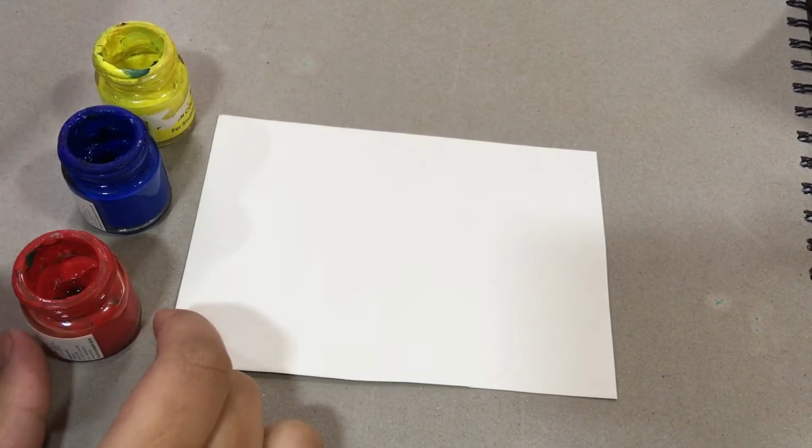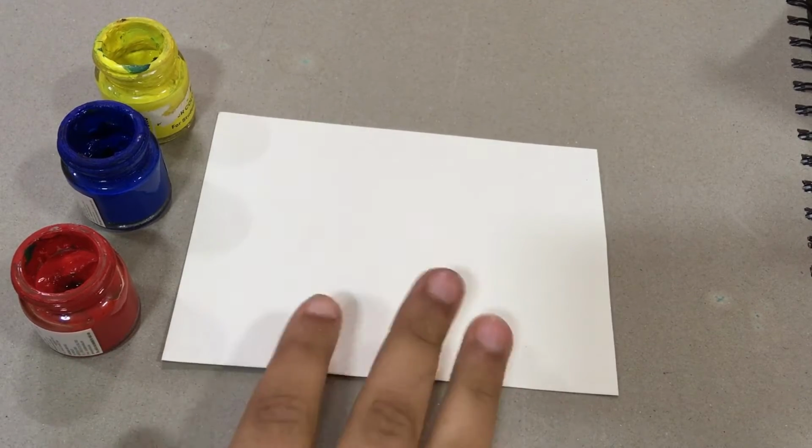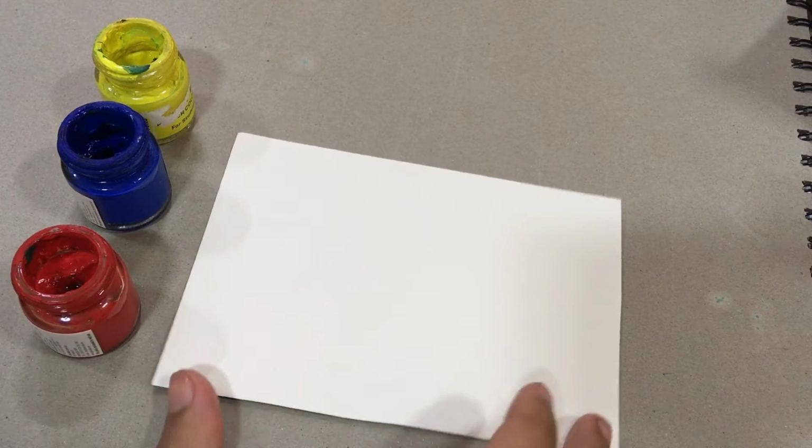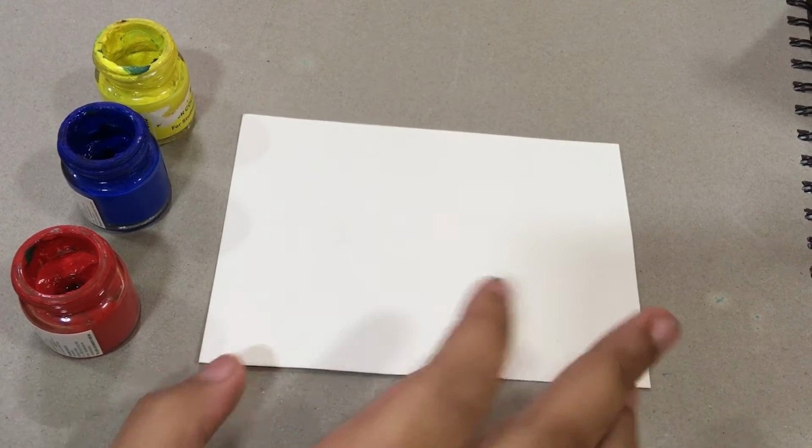So have these three colors only with you. I don't want you to have any fourth color. We're just gonna be learning color theory with just three colors. So what is color theory first? Color theory is basically color mixing, how colors are combined, etc.